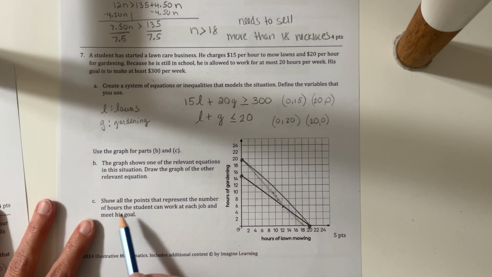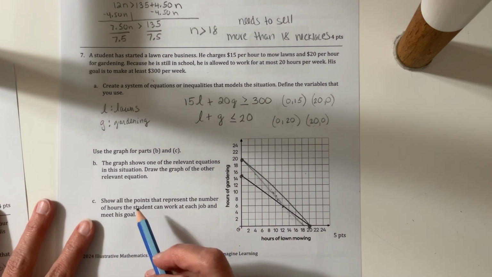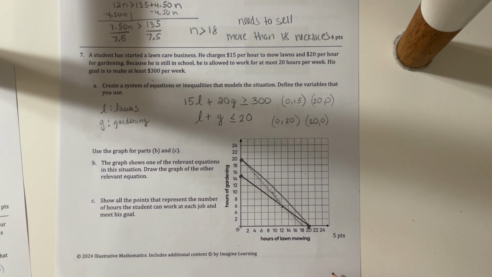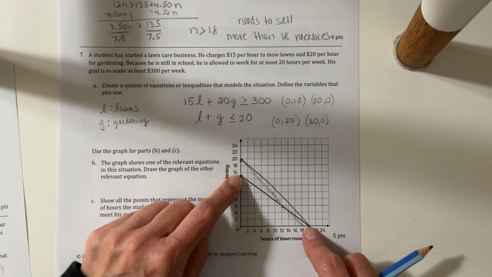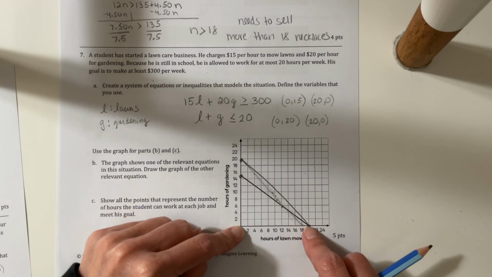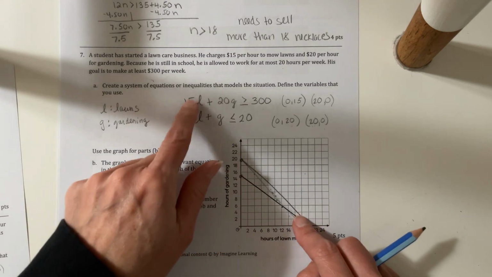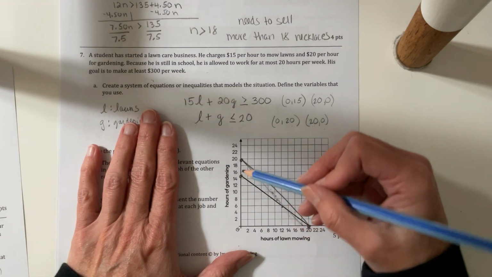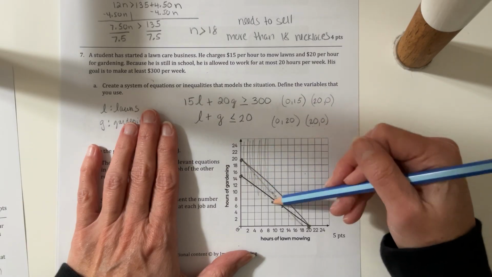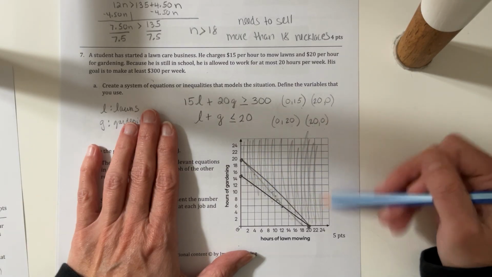Good. Now it said down here to show all the points. For this, I was just looking for the overlapping shaded region. So for our first equation that was talking about the amount of money he makes, he wants to make greater than or equal to $300. If you tested 0, 0, it would not be true, right? 0 is not greater than or equal to 300. So for this first line, you would want to be shading above the line.